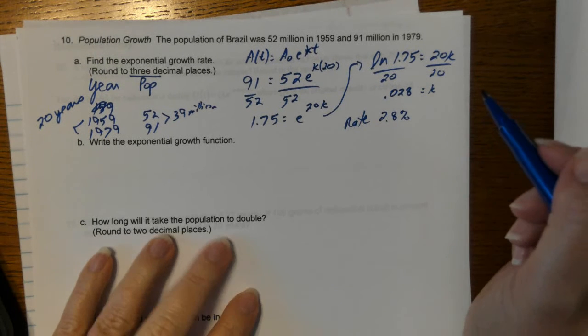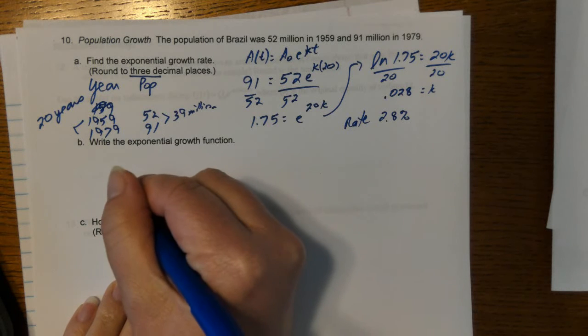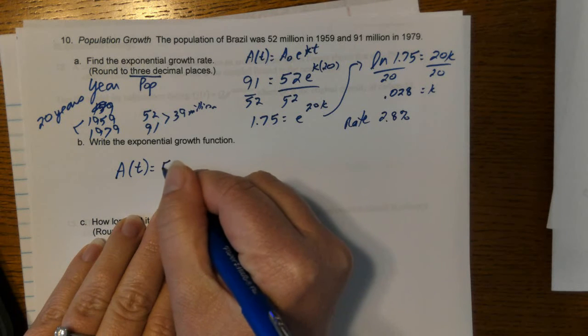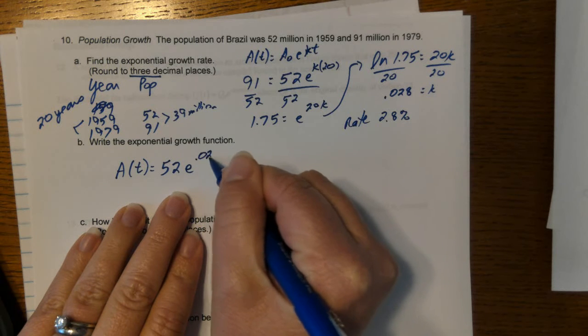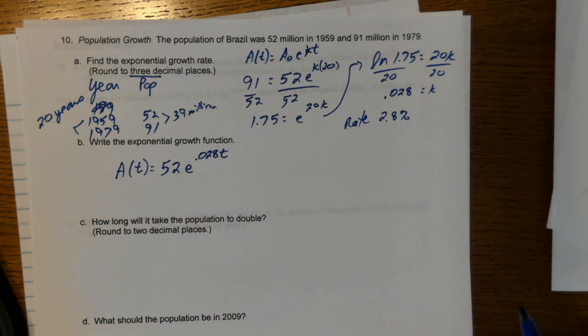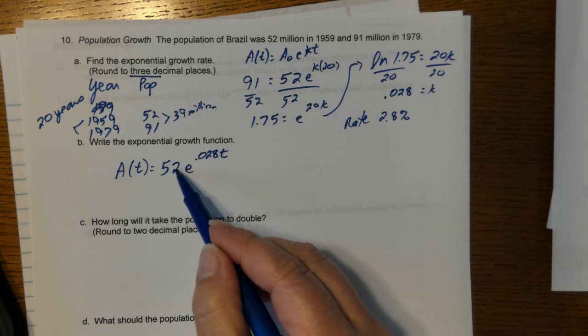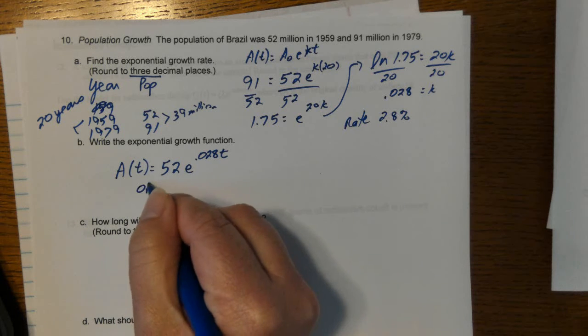Okay, part B, they want the exponential growth function, okay? So we're going to say our population, our A of t, will be the starting population, which is 52 million, times e to the 0.028t, okay? Now, couple of ways you could think about it here. I'm leaving it as 52 to represent, I know that this number is in millions. If you wanted to actually write out the entire 52 million, you could.